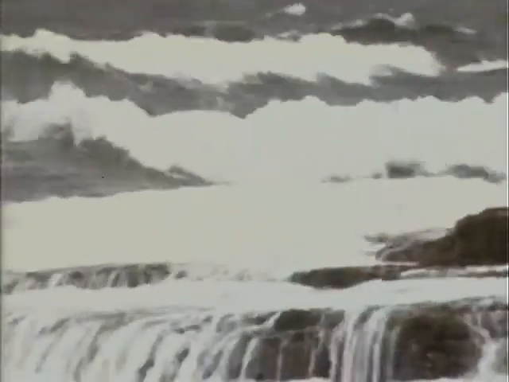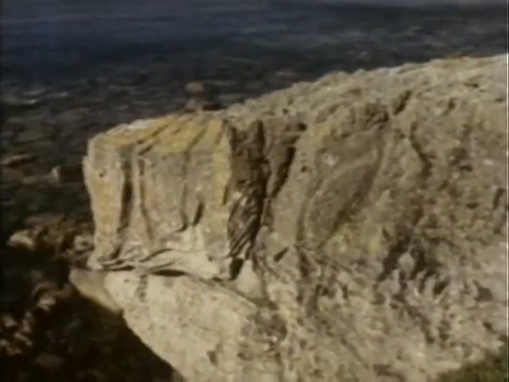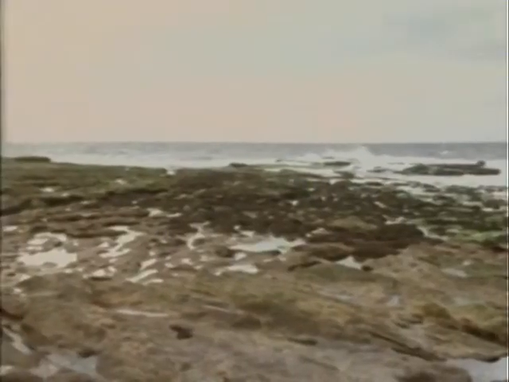By processes of hydraulic action, that's when the sea acts as a mighty battering ram, corrasion, when the sea, armed with the broken fragments, wears away the cliff face, and corrosion, when the sea erodes the rock by chemical action, the cliff face retreats landwards while the sea transports the material and deposits it elsewhere along the coast.